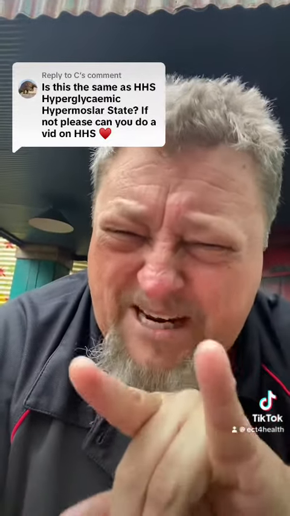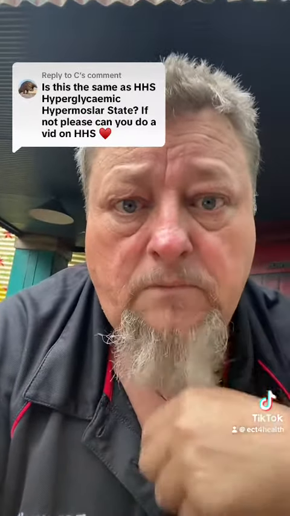Okay, so this question is in relation to diabetic ketoacidosis or ketoacidosis in general. Is it the same as HHS, which used to be called HONK, hyperosmolar non-ketotic state, HONKs? No, these are different. So HHS is generally seen in somebody who has type 2 diabetes. And if we understand the fundamental difference between type 1 and type 2, the fundamental difference is that type 1s have no insulin. So they are hyperglycemic but no insulin.